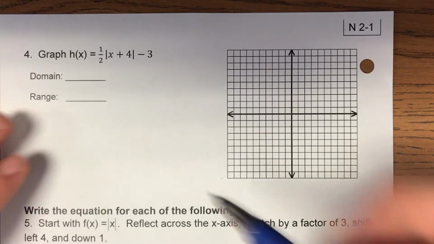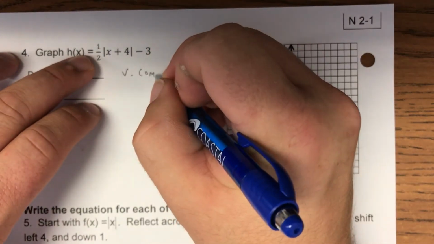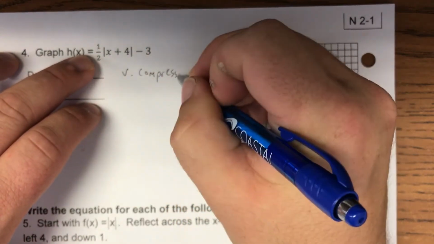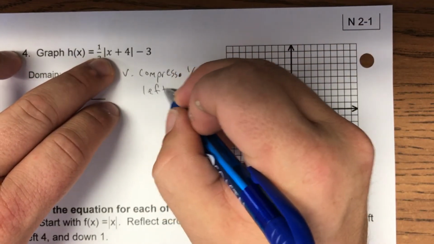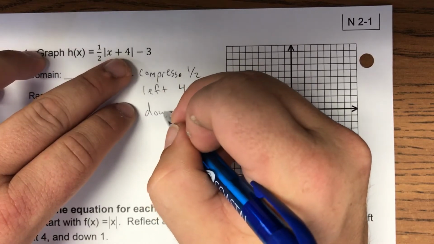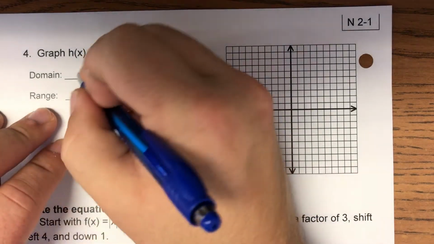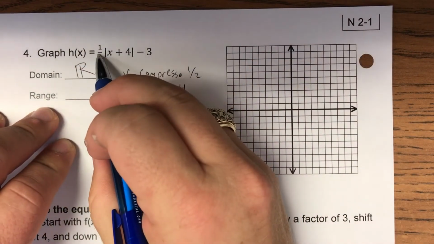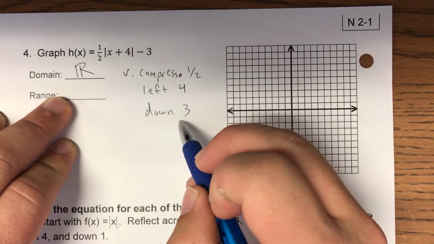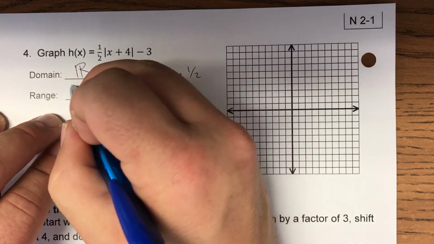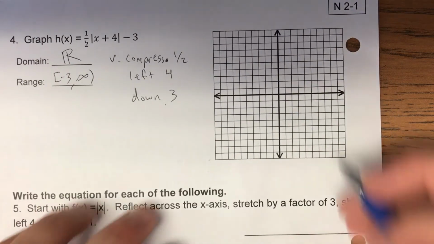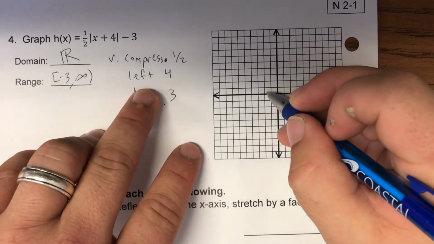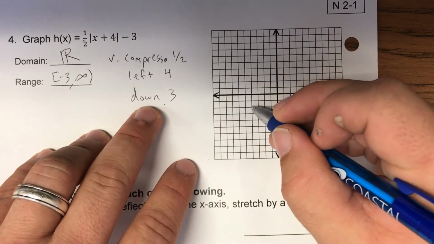It checks. All right, going on to number 4, we have a vertical compression this time. And so it's going to get a little wider, left 4 and down 3. My domain again is all real numbers. It does open up still, there's no reflection, and it goes down 3, so we're going to start at -3 and go all the way up to infinity. And so my starting point from 0, 0 went left 4, 1, 2, 3, 4, and down 3, 1, 2, 3.